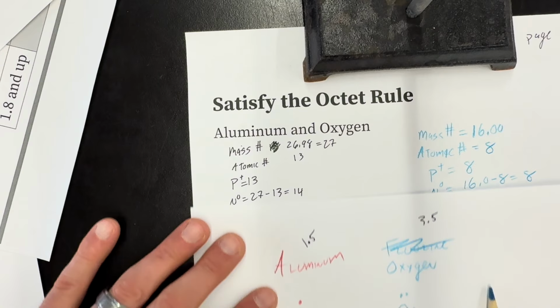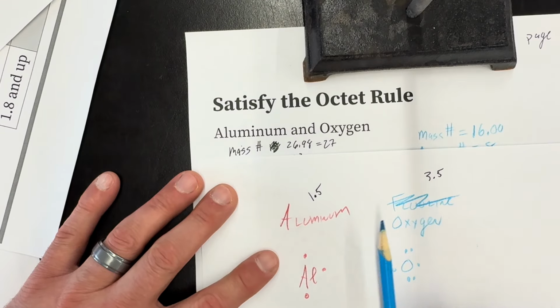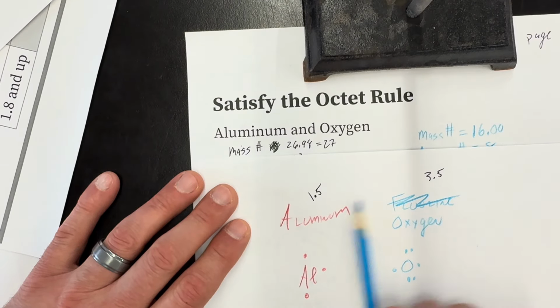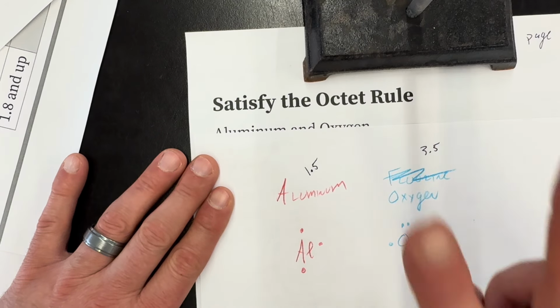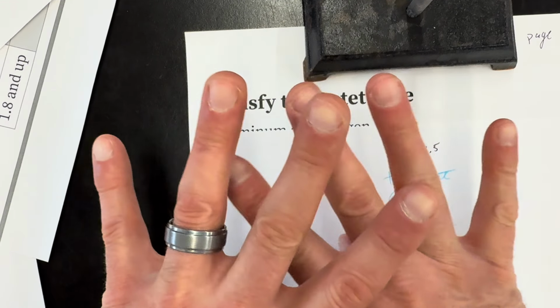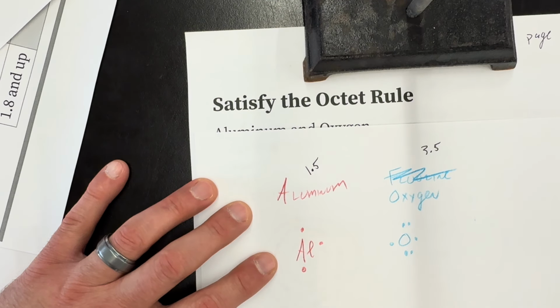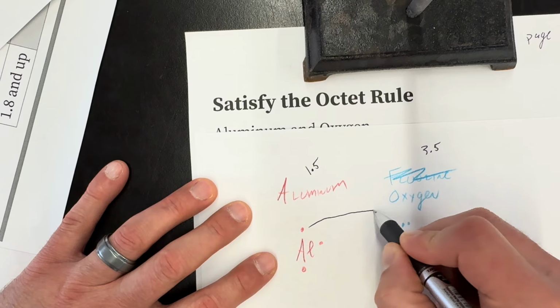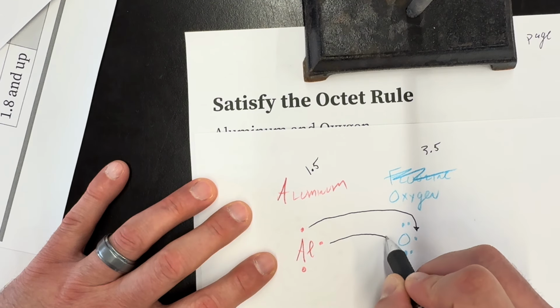So that tells me that aluminum has less electronegativity than oxygen, which means oxygen is going to attract aluminum's electrons to it. And since oxygen needs 2 more electrons to get to 8, it's going to take 2 of aluminum's electrons. So 1 electron is going to come over here, and another electron is going to come over here, okay?